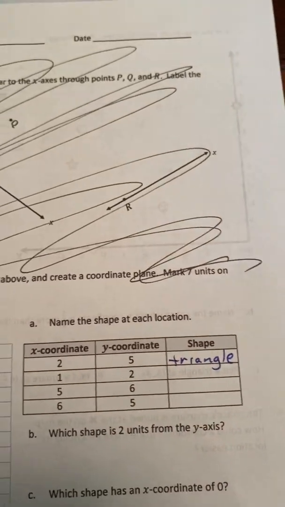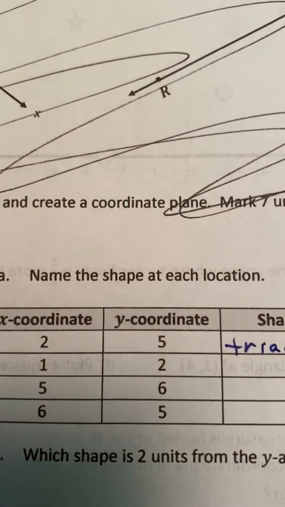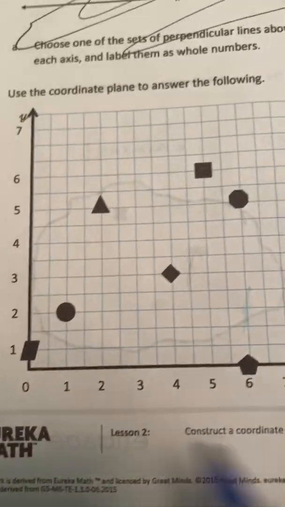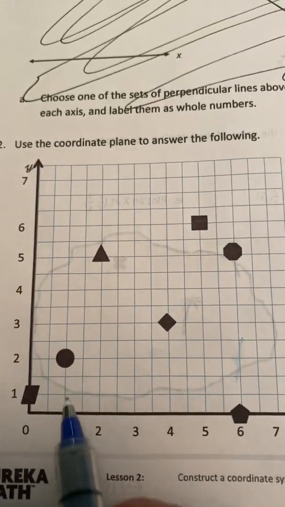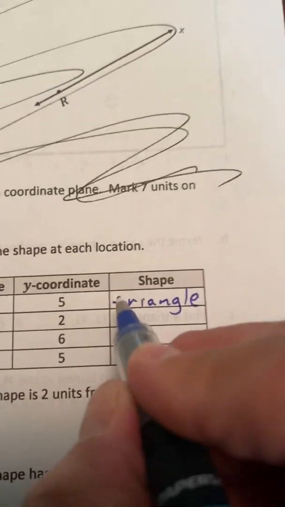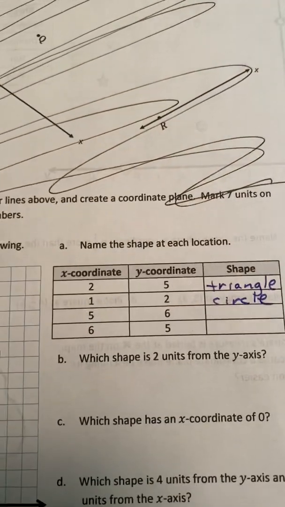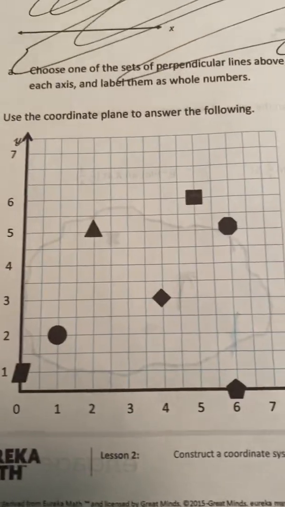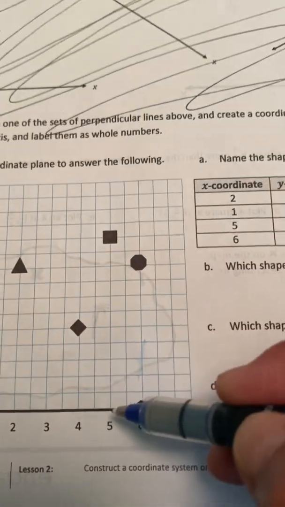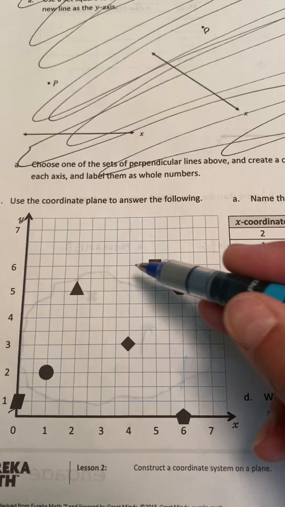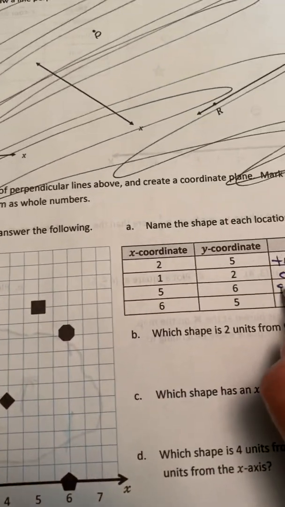in there. All right, next one is 1, 2. So again, I go along my x-axis to the 1, and then I go up to 2, and I see that there is a circle. And so I put circle in my space there. Next one is 5, 6. So I go along here to 5, and then I go up to 6, and that right there is a square.